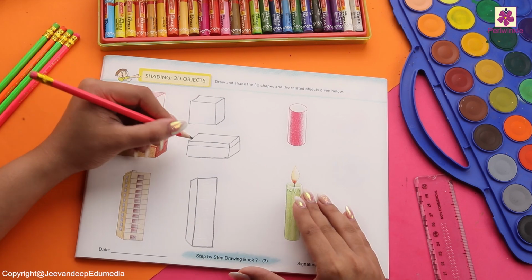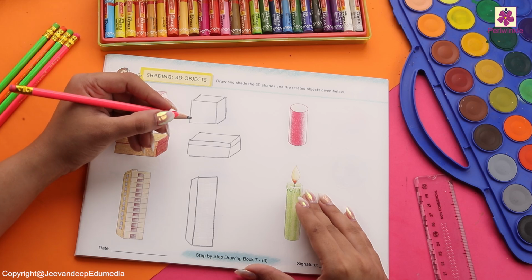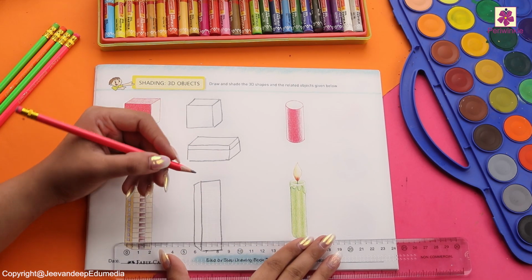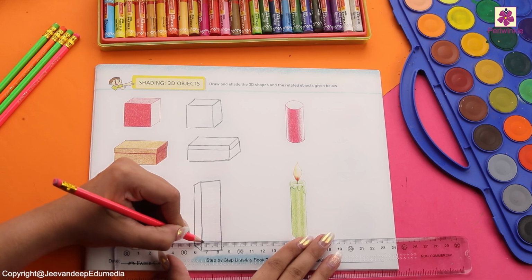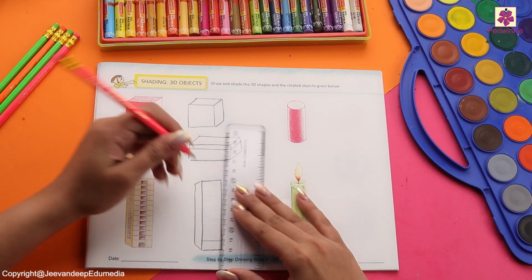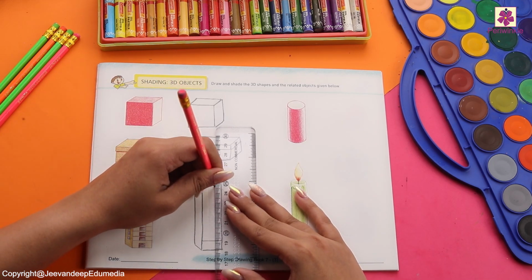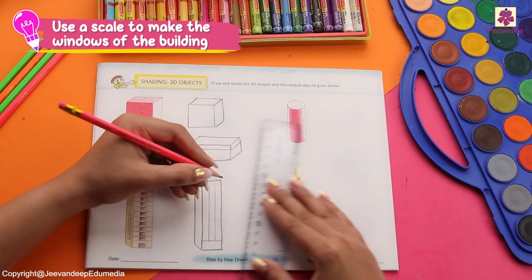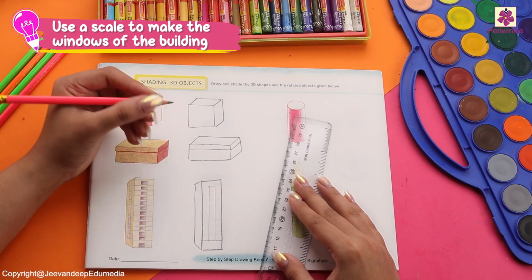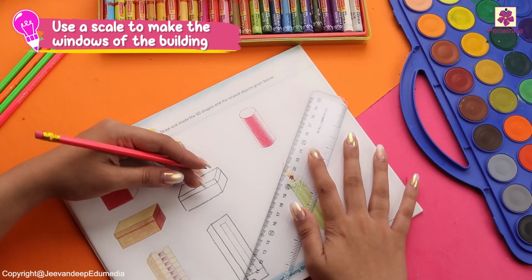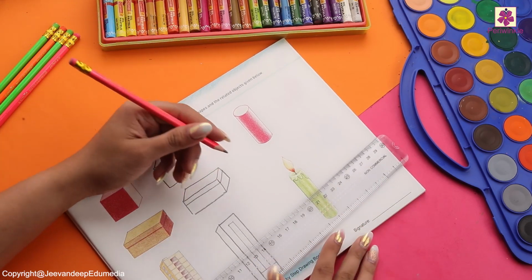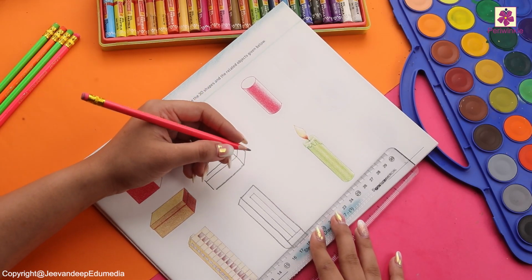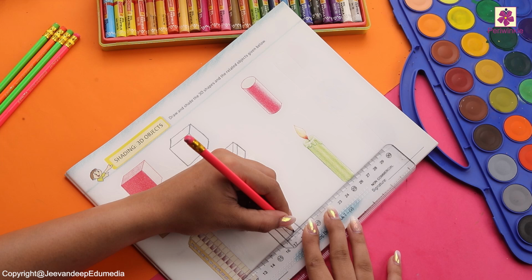Once we are done with that, we will start by making the windows of it, for which we can use a scale. Make a sleeping line and then 2 standing lines right here. And after that, let's start making sleeping lines within for the beautiful windows. Try and make all of these sleeping lines at equal distance.